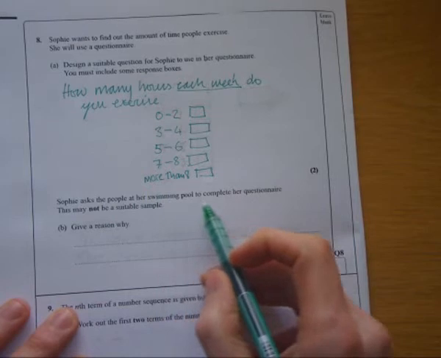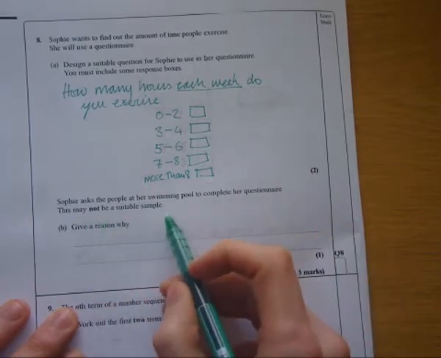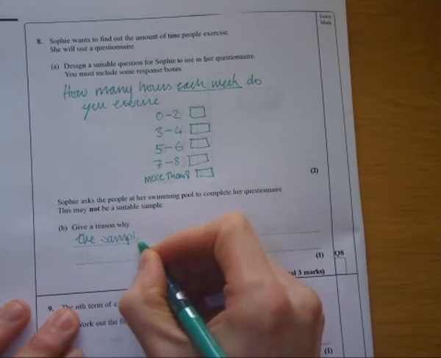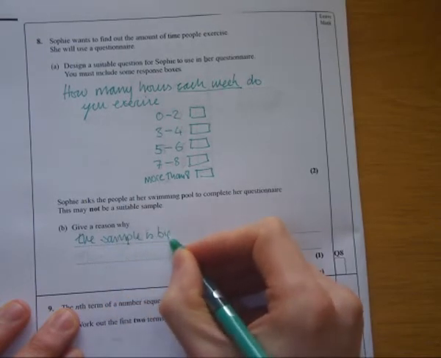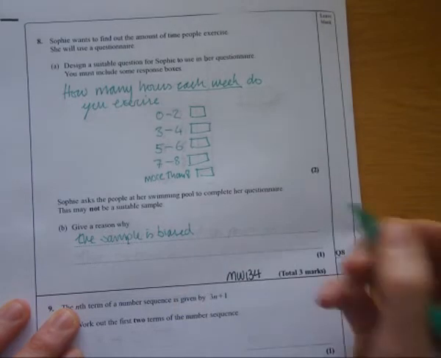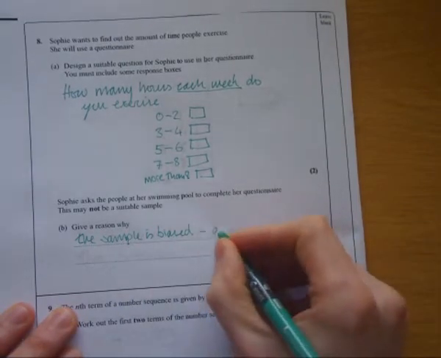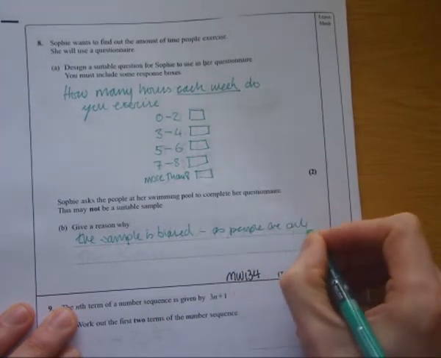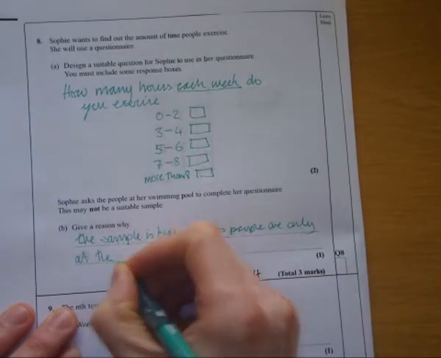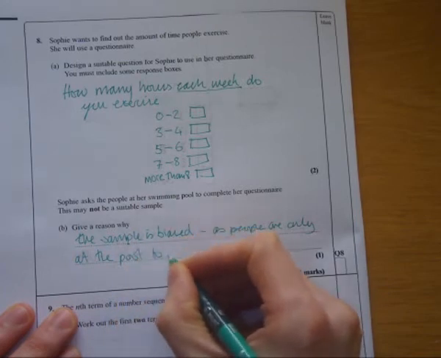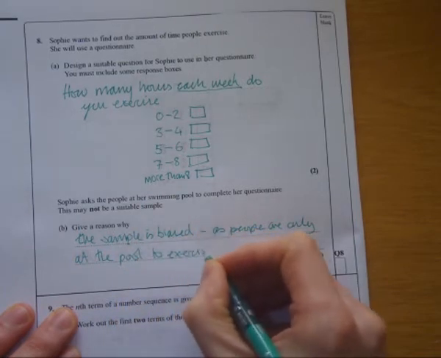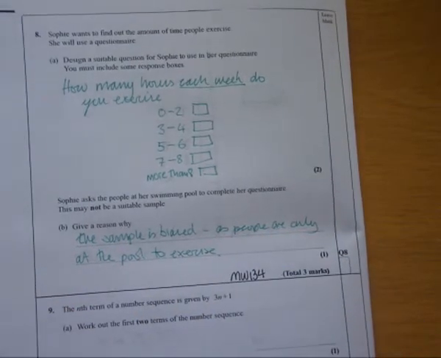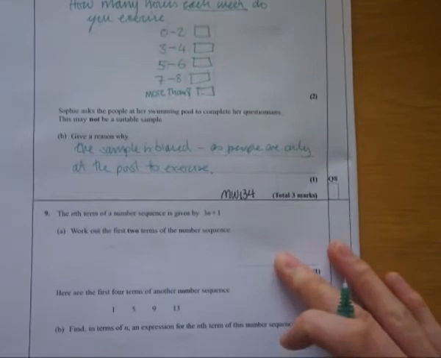Sophie asks people at a swimming pool to complete her questionnaire. This may not be a suitable sample. Give reasons why. The sample will, of course, be biased. And that's because she's already asking people that are at the swimming pool for exercise. The sample will be biased as people are only at the pool to exercise. We'll assume it's not the Olympic Games and they've gone to watch, because generally speaking, people go to the swimming pool to swim.